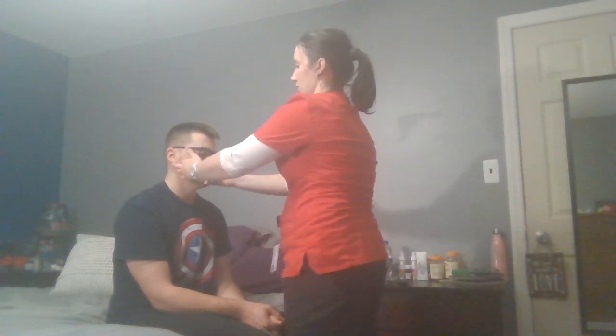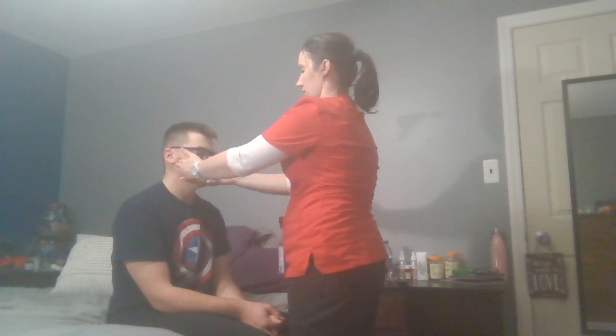I'm going to palpate the TMJ. Can you open your jaw, move it side to side? Okay. Did you feel any tenderness? Nope. I didn't feel any clicks. He was able to open it and move it symmetrically on both sides. So that is the motor portion of cranial nerve 5.